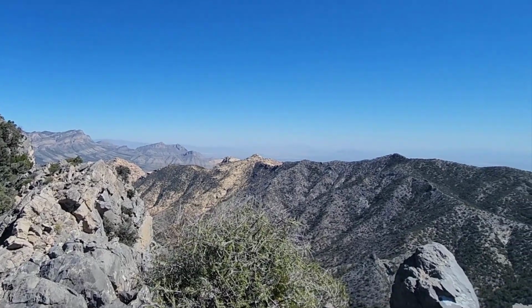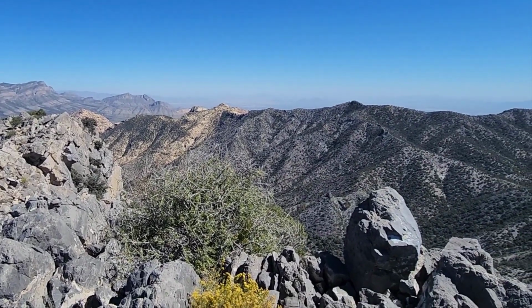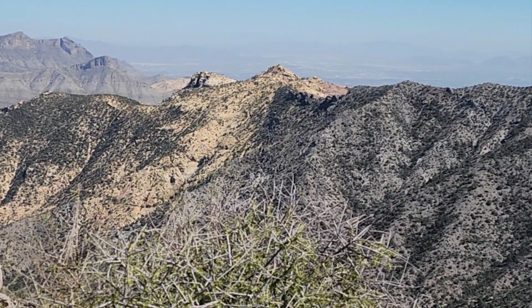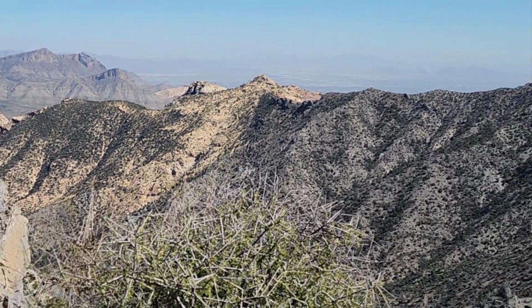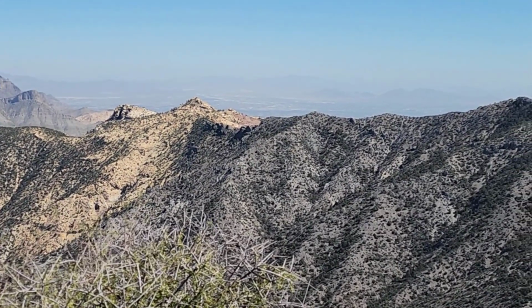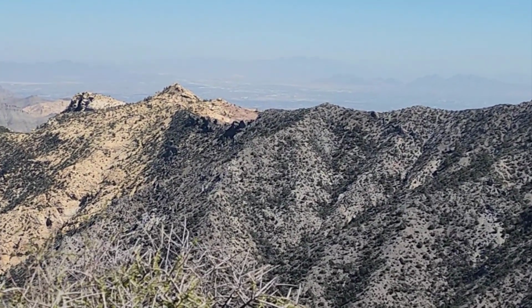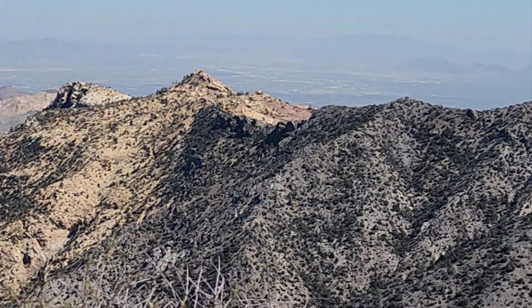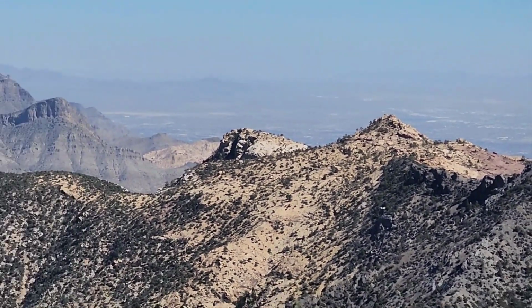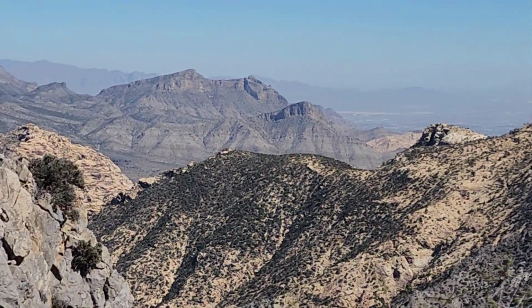Anyway, you're looking at the Rainbow Mountains over here. Those light colored mountains, Rainbow Mountains. And you're looking at the Buffalo Wall area. And then down over to White Rock Mountain.